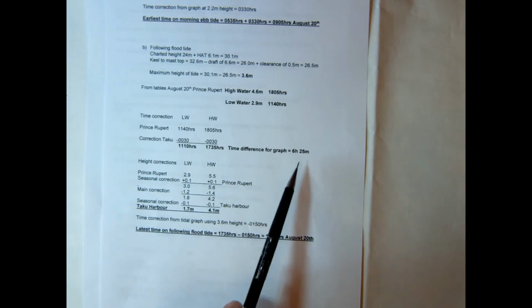So we get the following high water. Obviously we're using the low water, then the following high water, apply the corrections as usual, find now that our time difference is 6 hours 25, do the usual calculations, and we're now going to use 1.7 and 4.1 with the difference of 6.25.